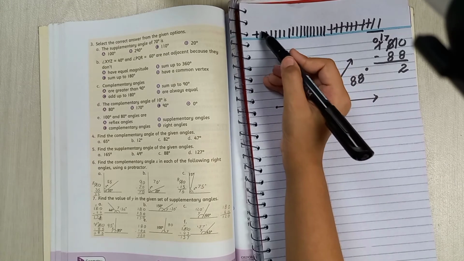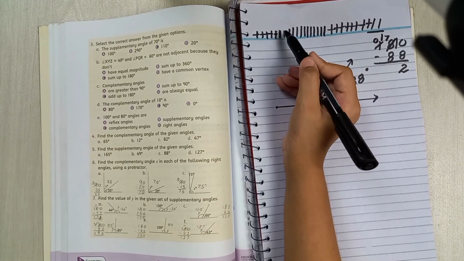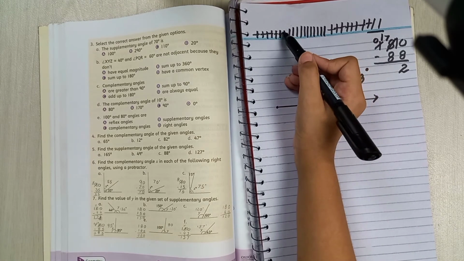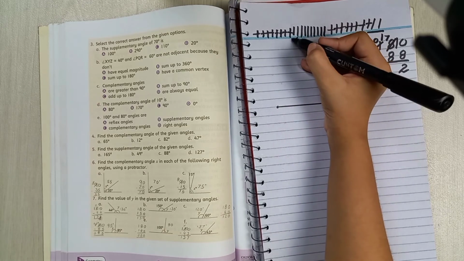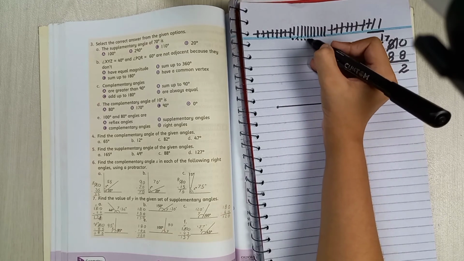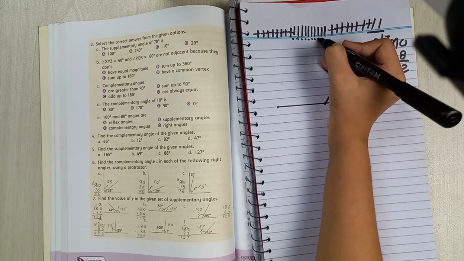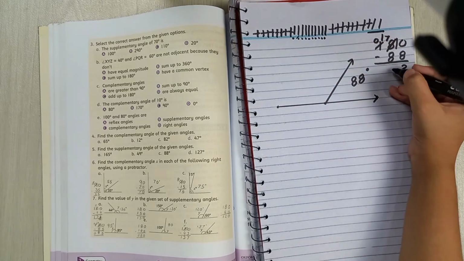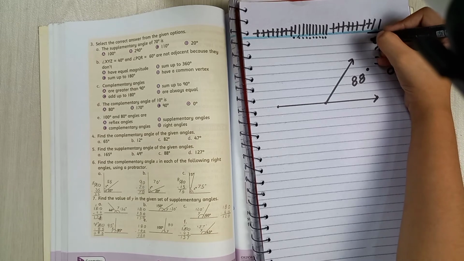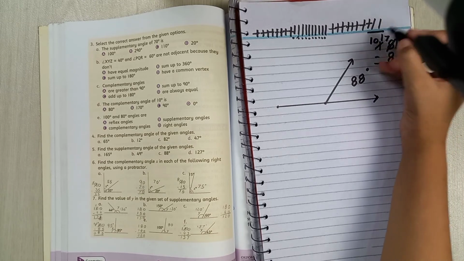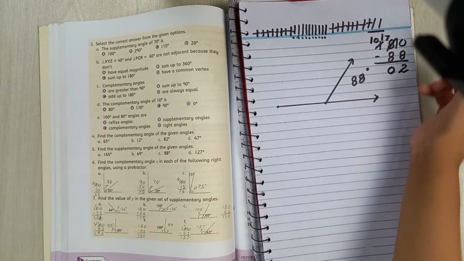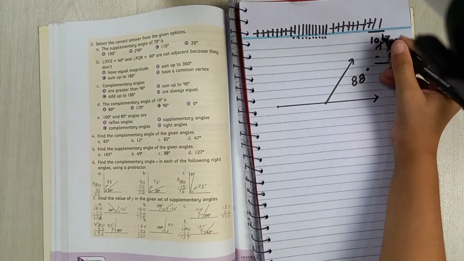Cut 8. 1, 2, 3, 4, 5, 6, 7 and 8. How many are we left with? 1, 2, 3, 4, 5, 6, 7, 8, 9, 10. 10, and the 1 is there, so now we're just going to get our answer straight.